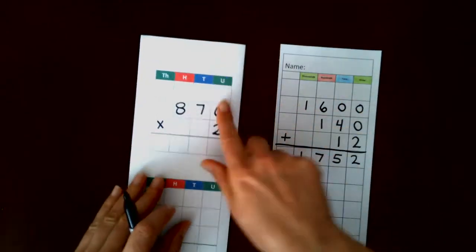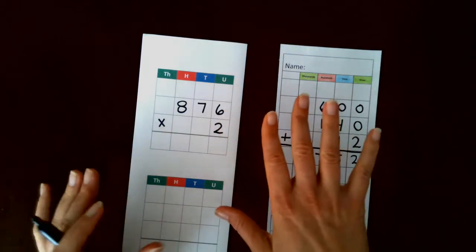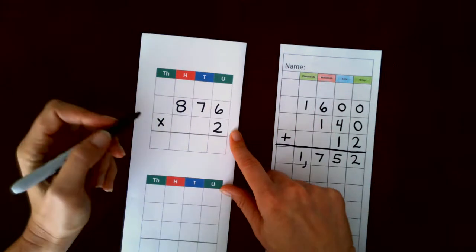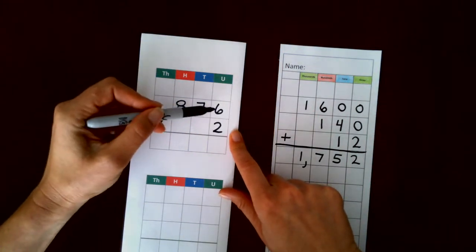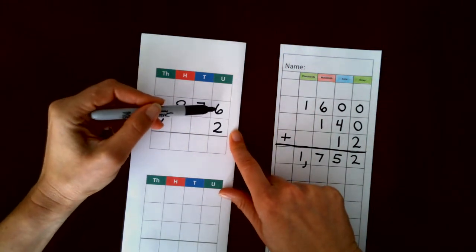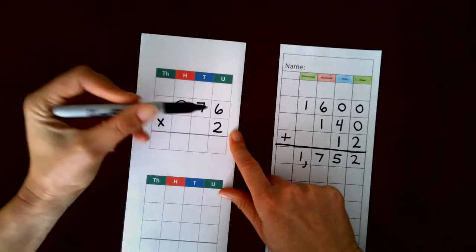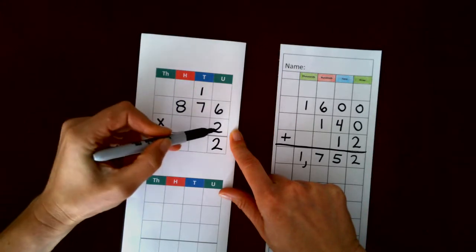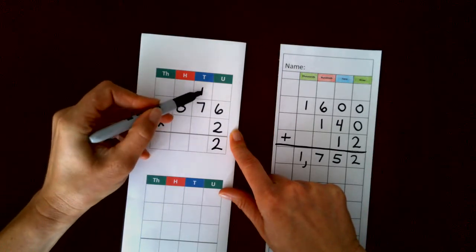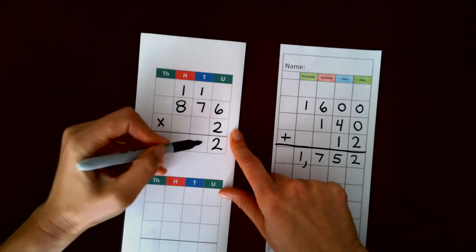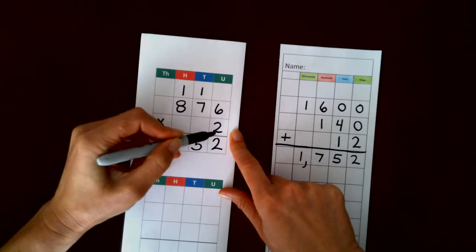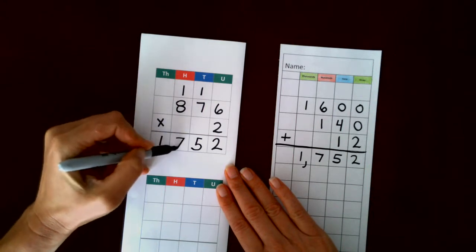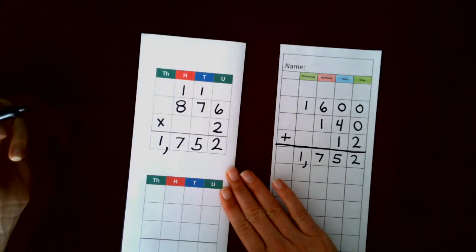And let's look at the traditional algorithm, or I should say the standard algorithm, because the goal is that students eventually are able to do this on paper without any manipulatives and to have a deep understanding of what they're actually doing. Okay, so the standard algorithm would tell us to multiply the units first. So 6 times 2, that's 12, we'll carry the 1, put the 2 here. 2 times 7 is 14, plus 1 is 15, we'll carry that 1. 2 times 8 is 16, plus 1 is 17. Okay, so there we have the same answer.